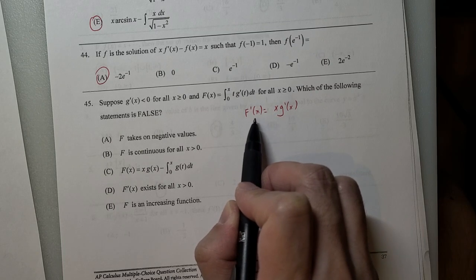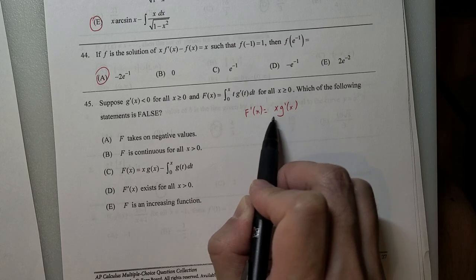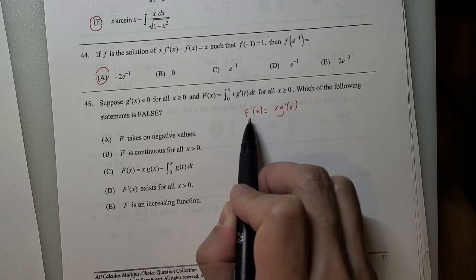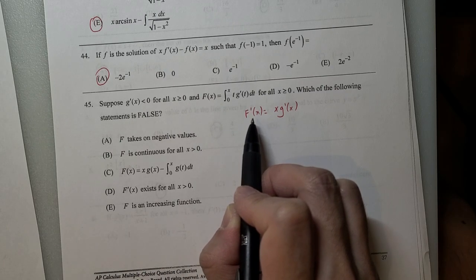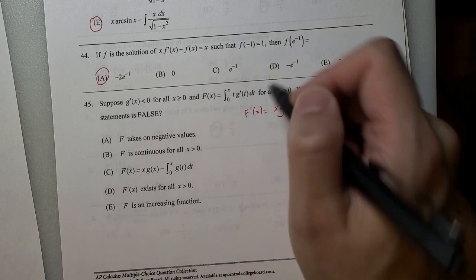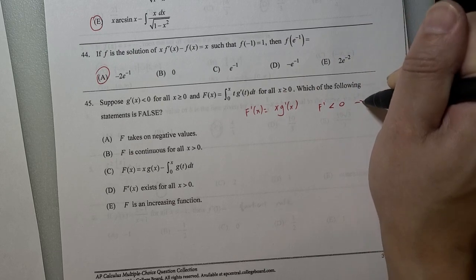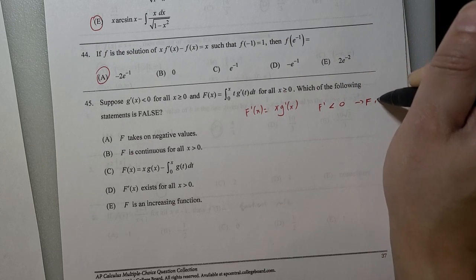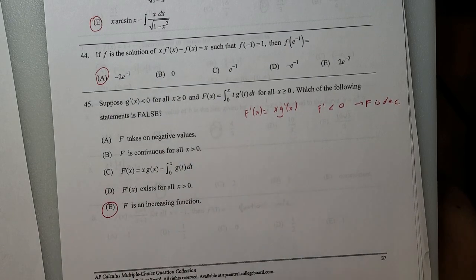So since g prime is negative, x is positive, f prime is negative, which means that f is decreasing. So this looks like it will be the answer, but let's go through the other ones.